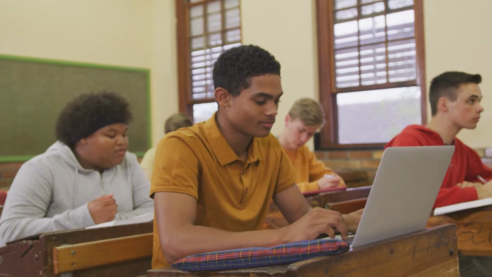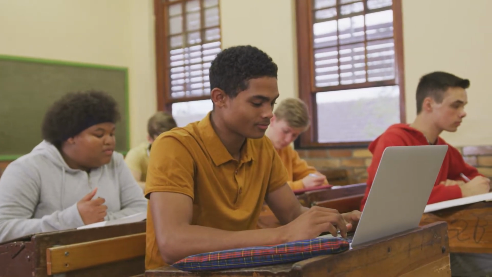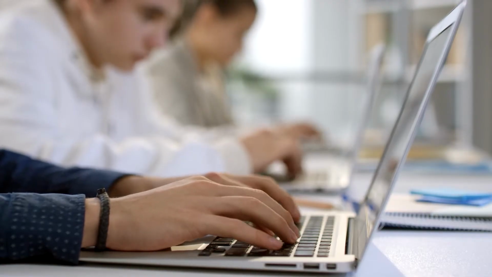Written communication skills are important for students preparing for college and careers. One way educators can support student writing development is through Smarter Balanced performance tasks. The English Language Arts performance tasks allow students to demonstrate their writing skills through real-world scenarios.